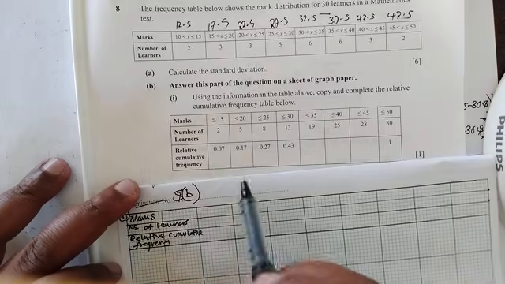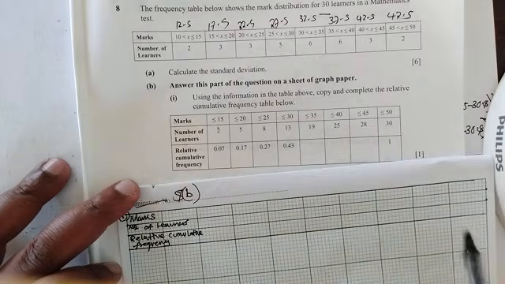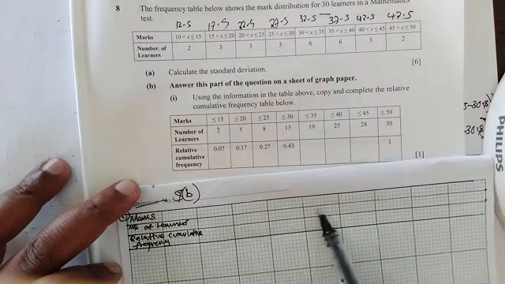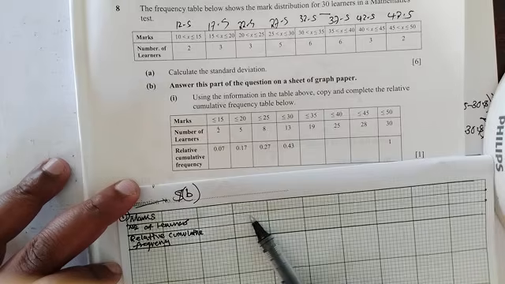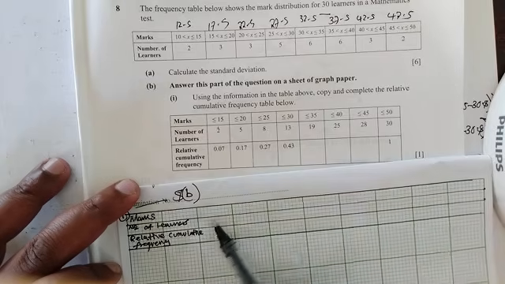And we have got 1, 2, 3, 4, 5, 6, 7, 8 rows. So we can have this.